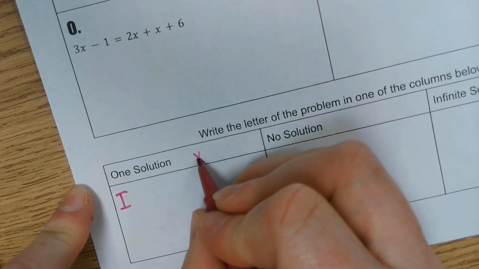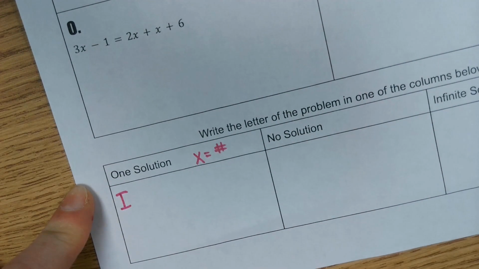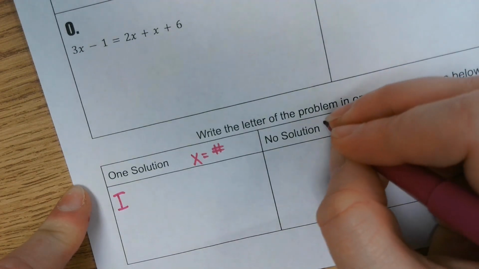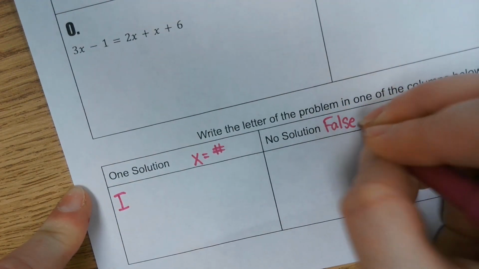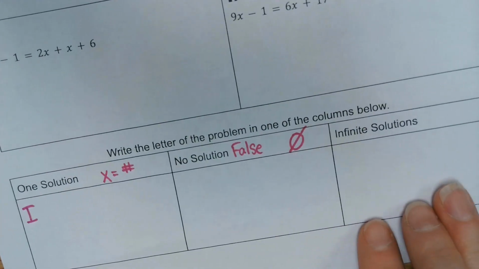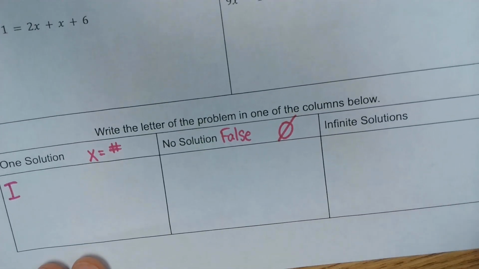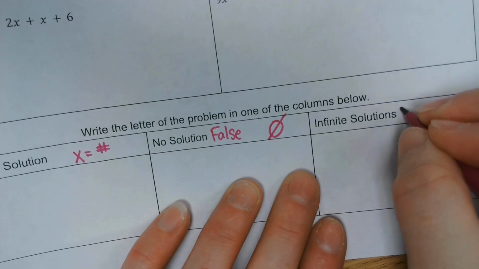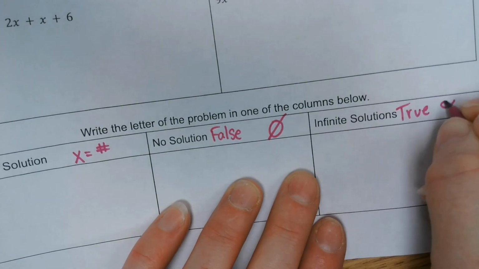So 1 solution is when you get x equals a number. No solution is when you get a false statement. That's like our special cases. Look back at your notes and you can compare them. And then infinite solutions is whenever you get a true statement.